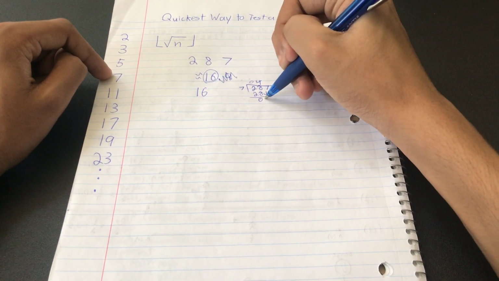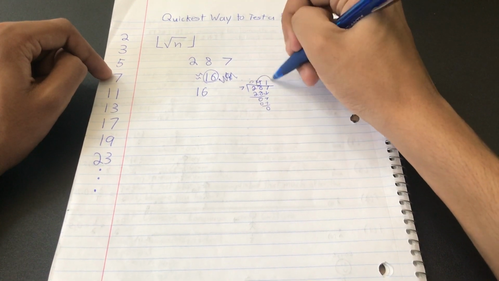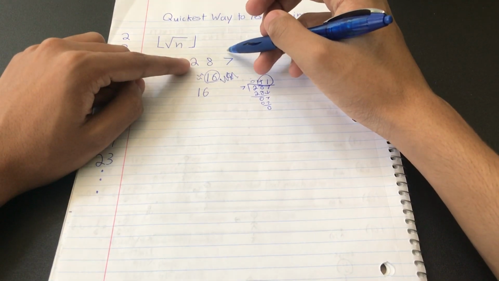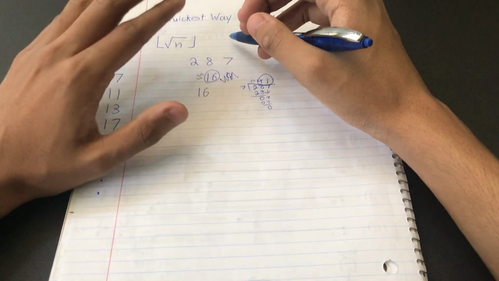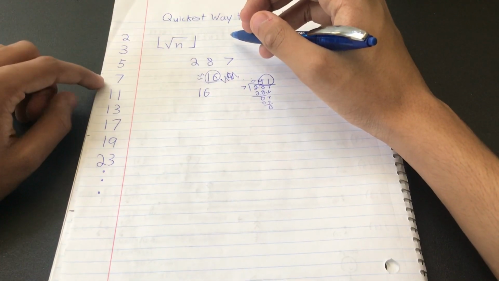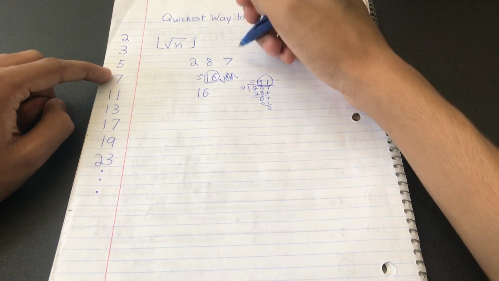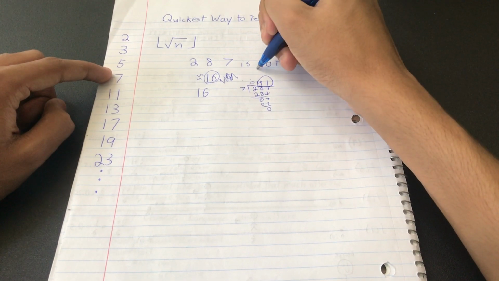We bring down the 7. 7 times 1 is 7, and we get 0, so 41. So, 7 divides 287 cleanly. That means that 287 is not a prime number because 7 divides 287. Therefore, we can conclude 287 is not prime.